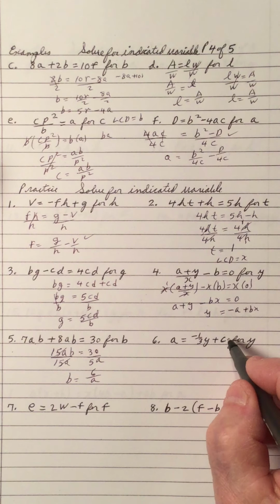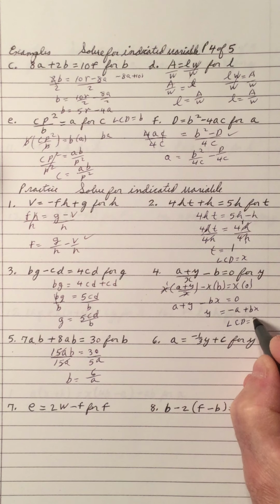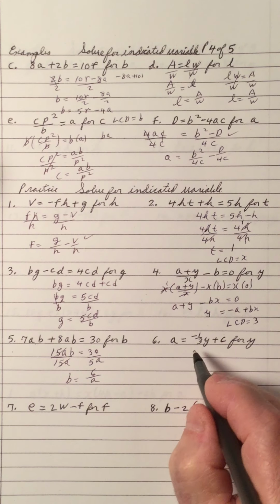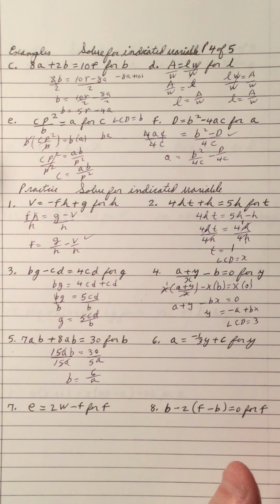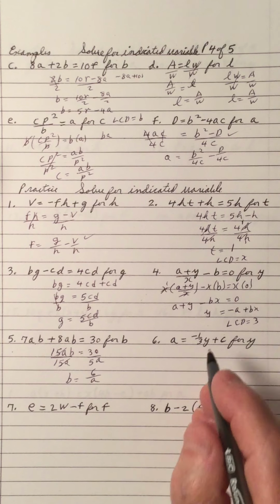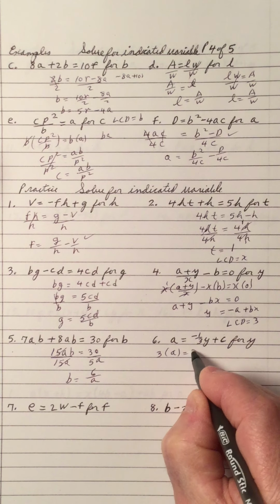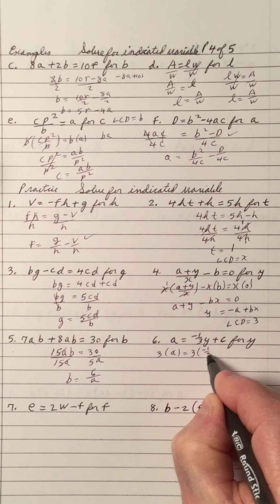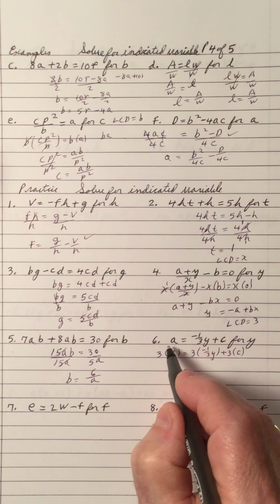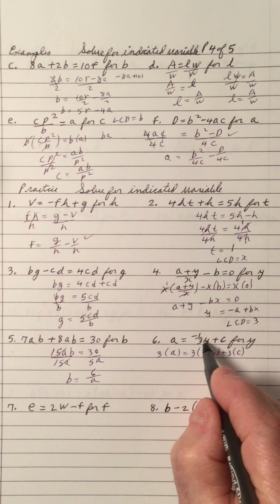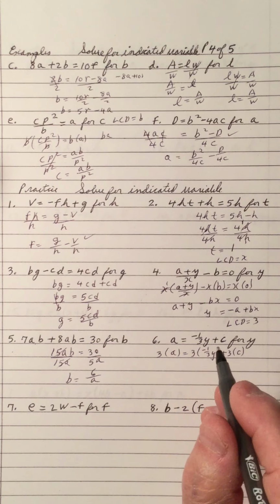Number 6, I have a fraction, so let's multiply by the LCD, which is 3. Every time I have a fraction, if I eliminate it, it makes it easier to work with. So I'm multiplying all parts by 3: 3 times A, 3 times 1/3 Y, 3 times C, done. That means your denominator should cancel.